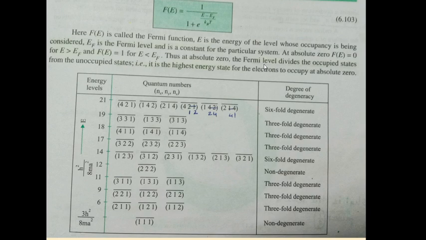That means below the Fermi energy level, that is E is less than EF, the probability of finding that particle, the electron, an indistinguishable particle, is 100%. But when the energy is greater than EF, the probability of finding a particle is zero at absolute zero temperature.